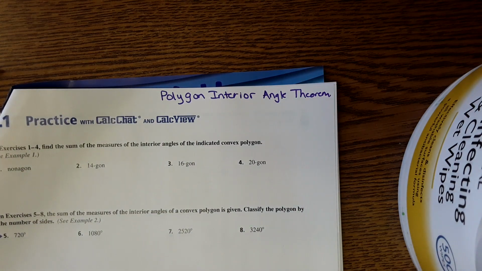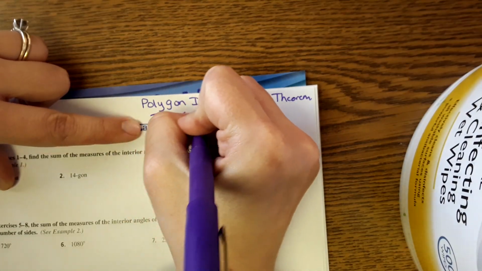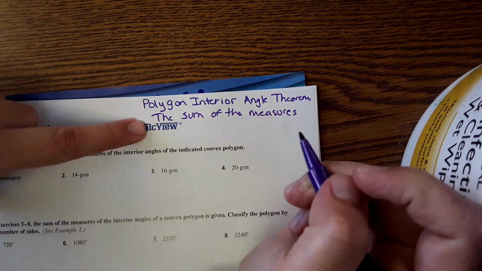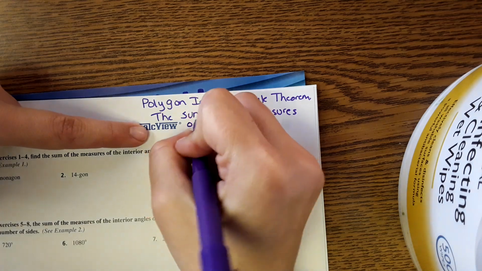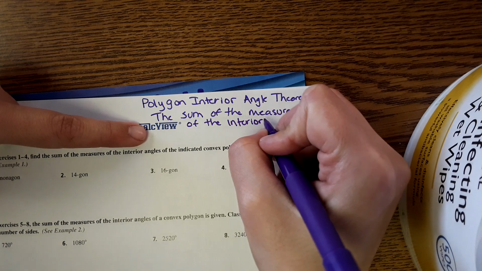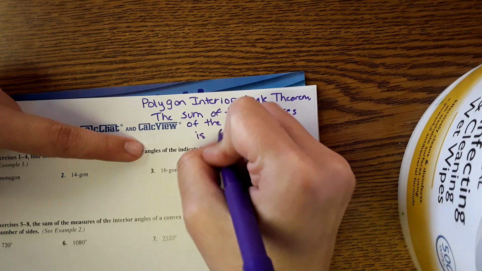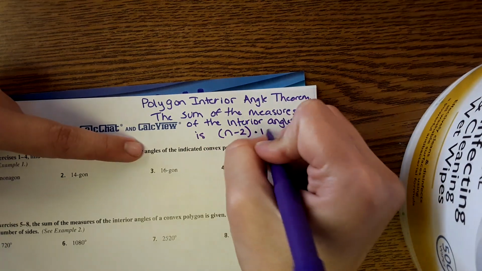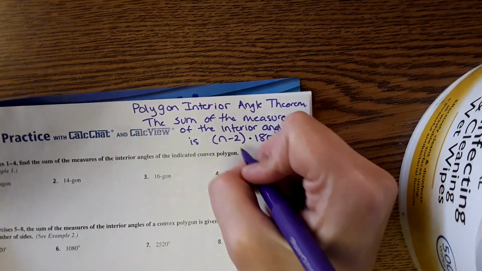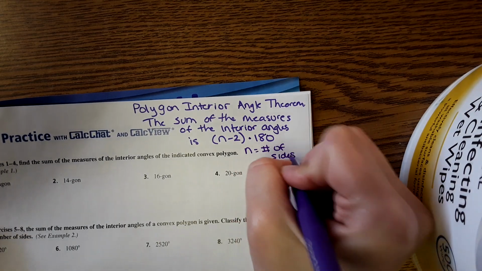And what this theorem states is that the sum of the measures of the interior angles is this calculation, n minus 2 times 180. And n stands for the number of sides of the polygon.